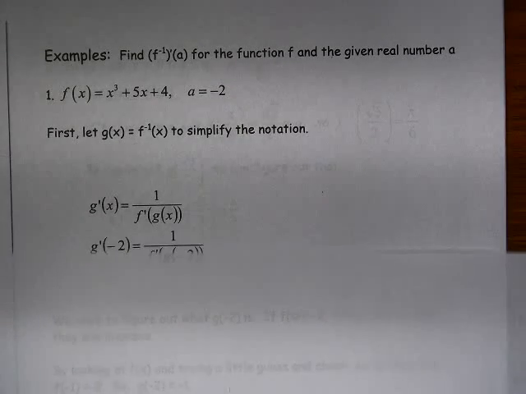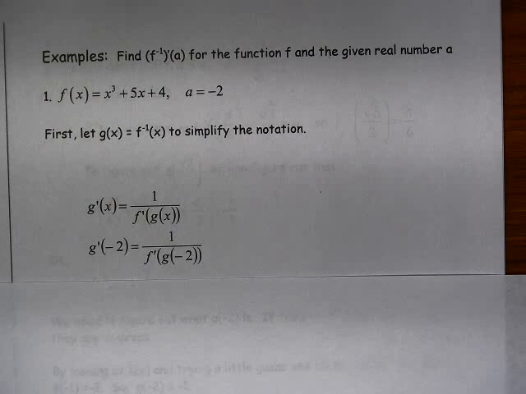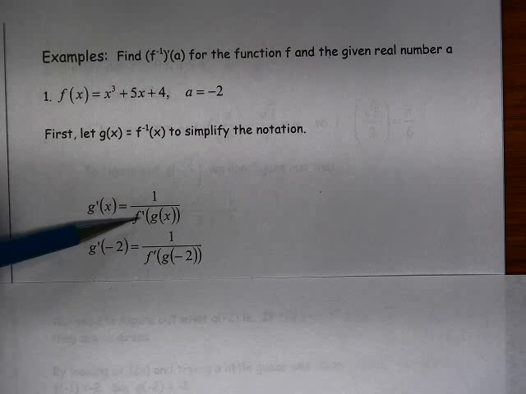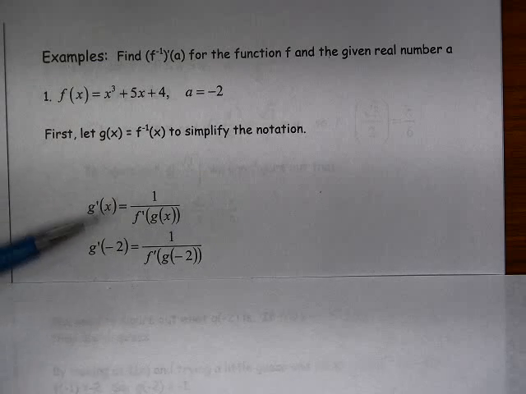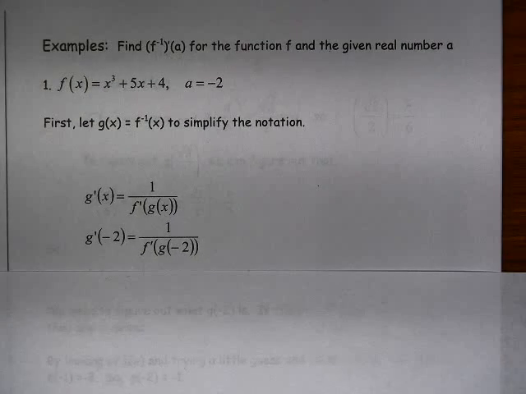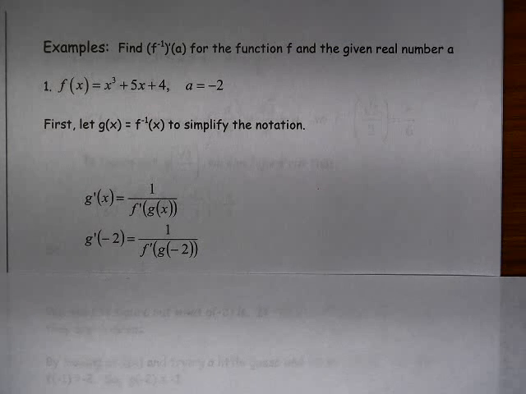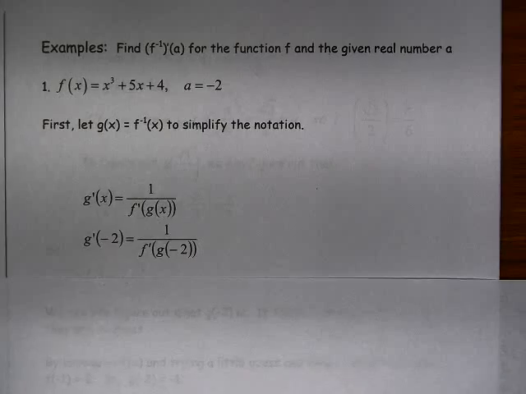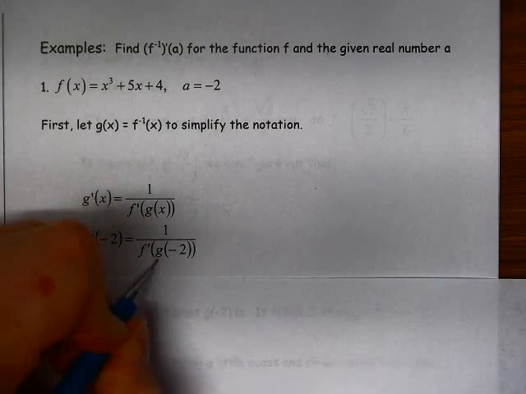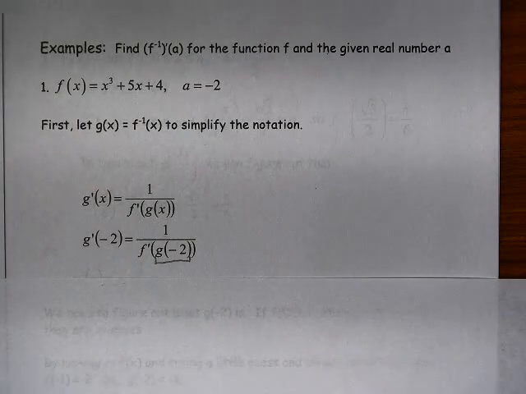All right, and then we have this formula, g prime of x equals 1 over f prime of g of x, and I want g prime of -2, so here's the formula that I have. Right, so I have a couple different challenges here. Okay, the first thing is I need to know what g of -2 is.